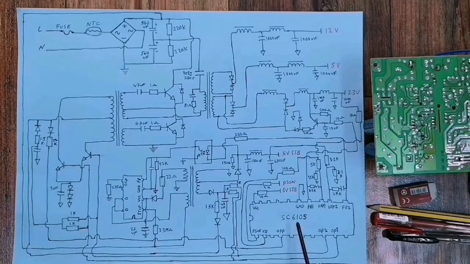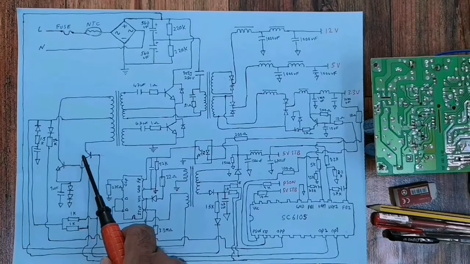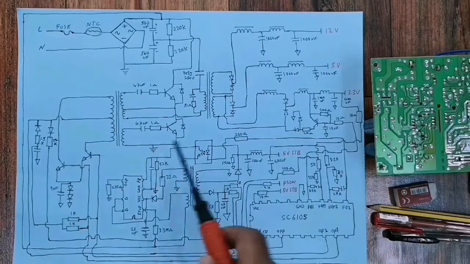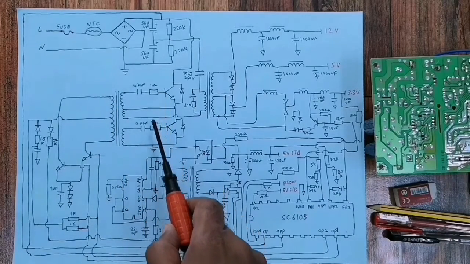Also, the pulse width modulation error amplifier input is driven from 12 volt and 5 volt, not shown for simplicity. The pulse width modulation output from this IC is going to 2 NPN transistors, then to the middle transformer, and then driving the switching transistors.